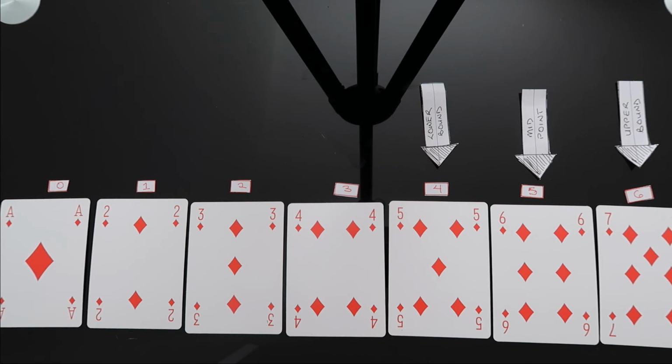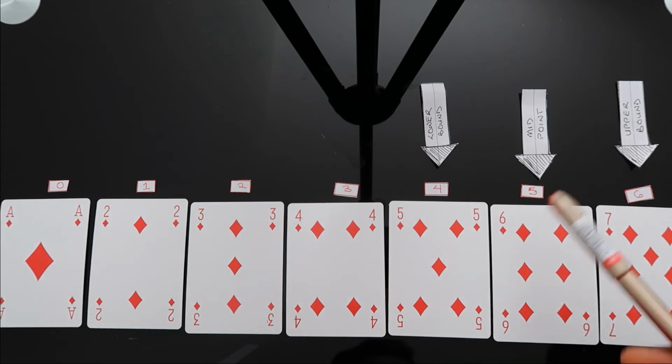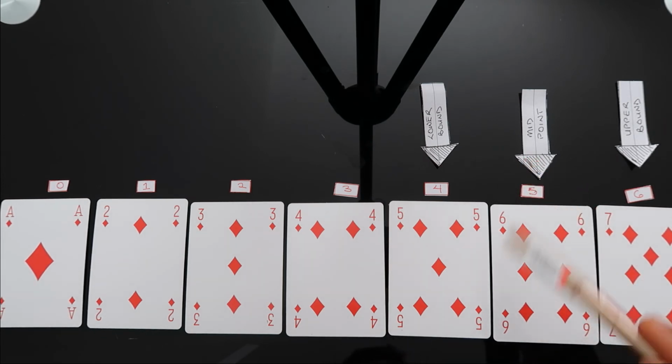All right. And then we check again, is the value in our midpoint, which is currently 6, the value we're looking for, which is 5 of diamonds? Of course it's not. We then check, is it greater than the value we're looking for? Because it's greater than the value we're looking for, our upper bound will then be the midpoint minus 1.